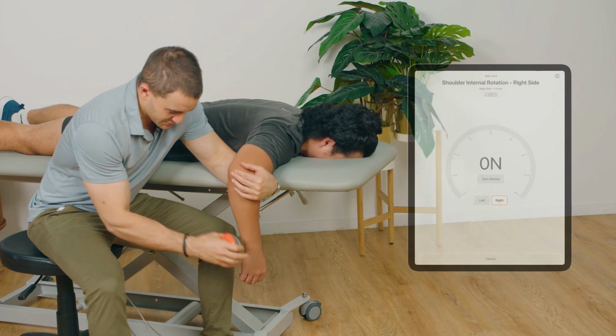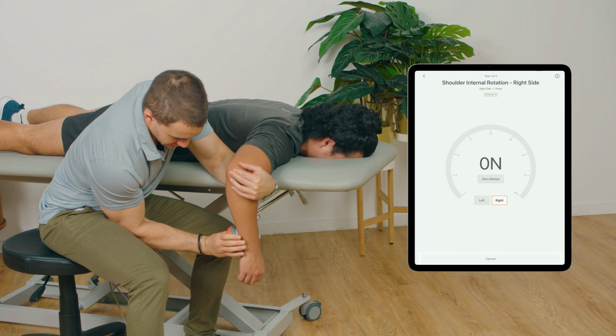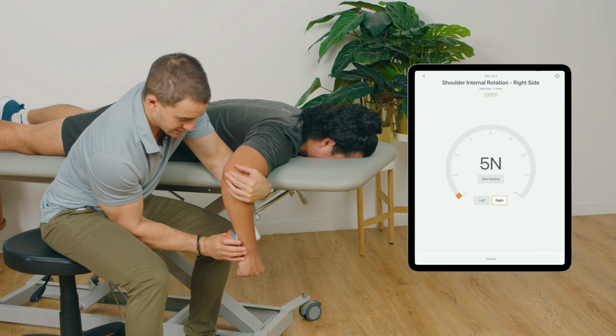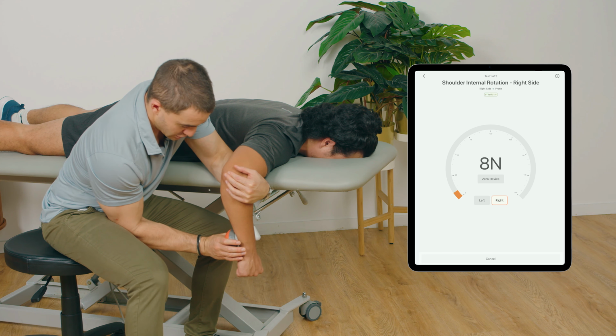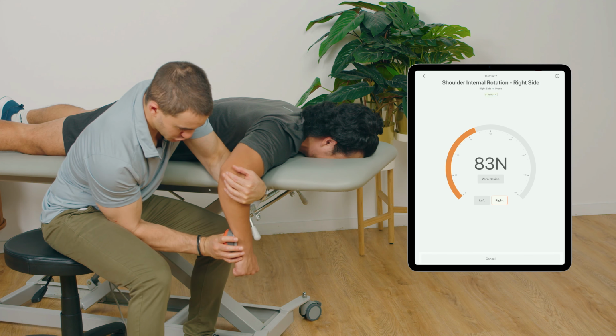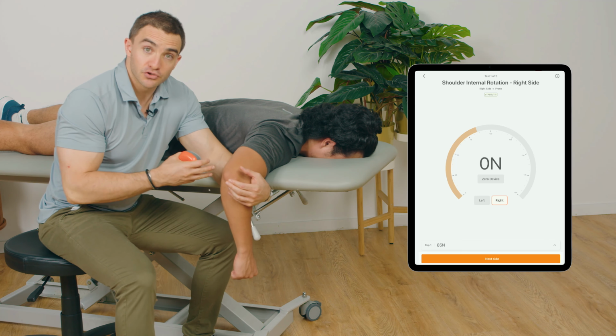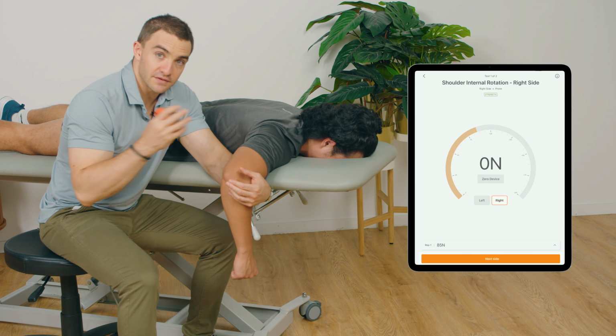So I'm blocking in this position, nice supported arm, handheld dynamometer in contact with the patient's body. And when I say go, it's going to be a make test. Cal's going to push as much force as he possibly can. 3, 2, 1, go, push, push, push, and relax. Good. I feel like I've got good control in this position. We've really isolated the internal rotators.